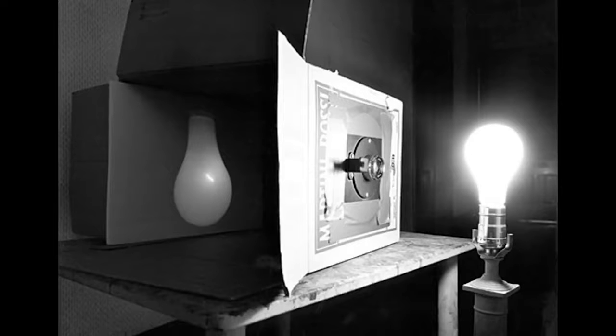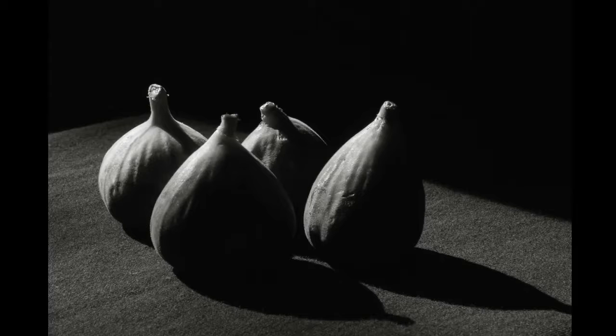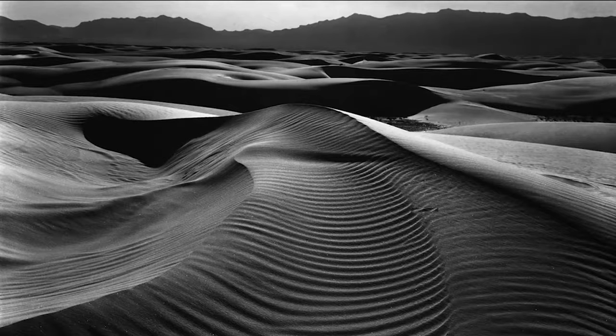Photograph comes from two Greek words that translate to light drawing. Some people describe photography then as drawing with light. Light defines objects and literally enables us to see things. Artists create the illusion of light by being able to produce a wide range of tonal and color values.